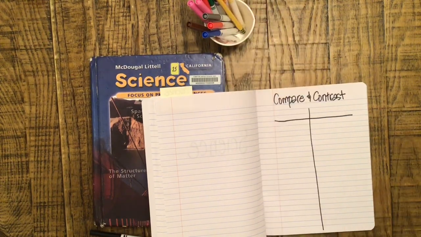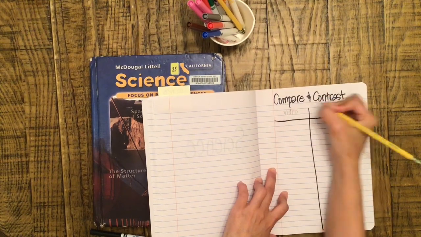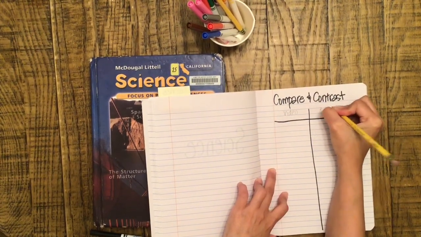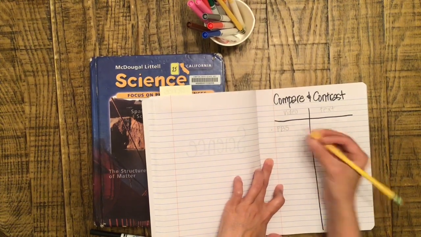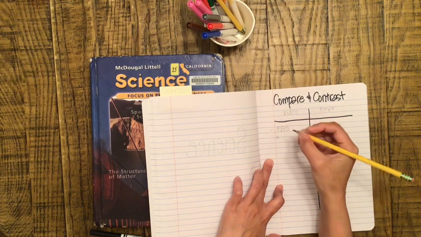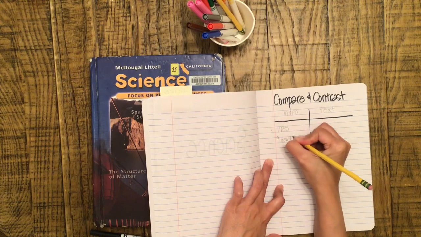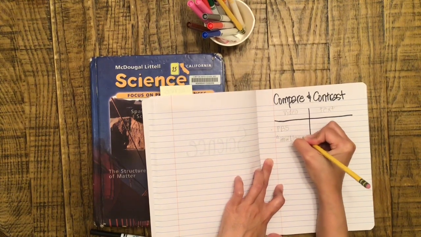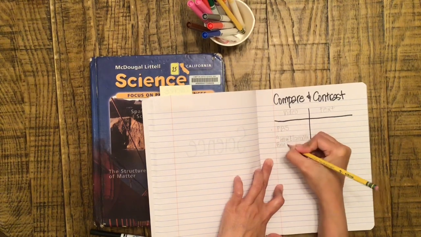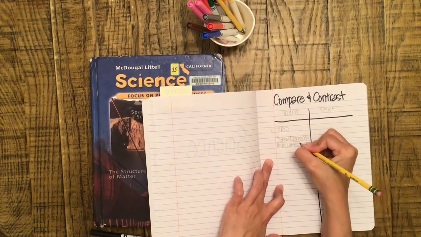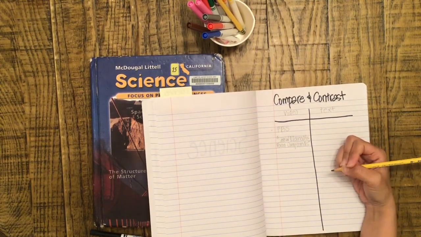We are going to be comparing the video, and I'm going to switch to pencil, with the text. The video that we watched was from PBS, and the title of the video was How Elements Form Compounds. And you can write that in your interactive notebook.